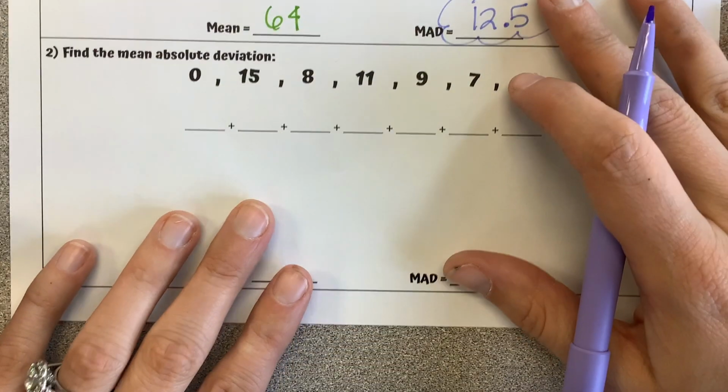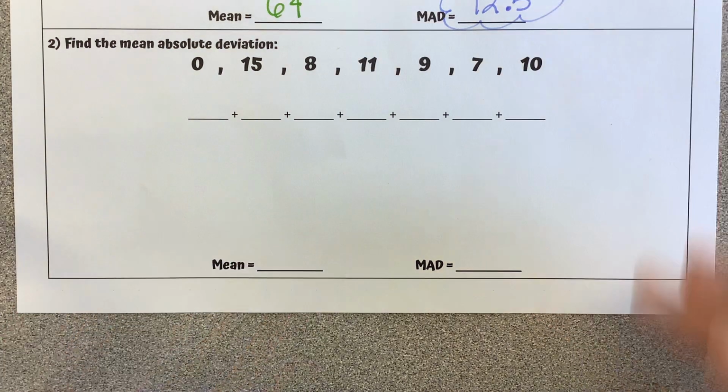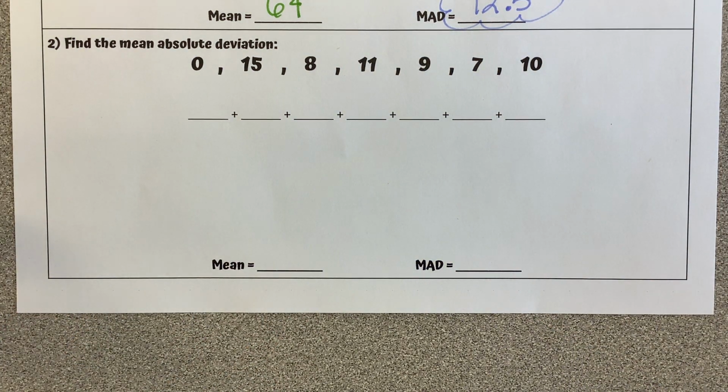Let's try another example. First thing we need to do, calculate the mean.